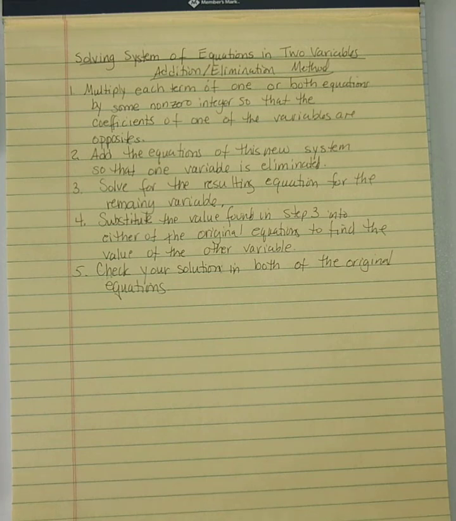Substitute the value found in step 3 into either of the original equations to find the value of the other variable. Then, as always, we can check our answer. So we check our solution in both of the original equations to make sure we didn't make an error. So let's look at an example.